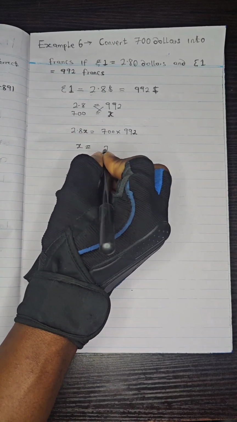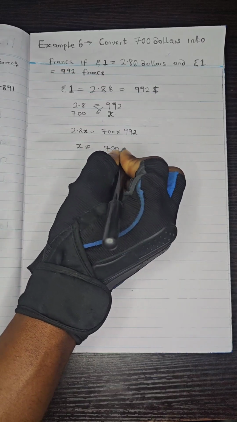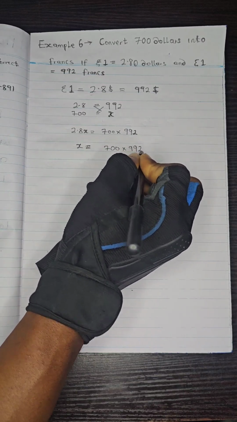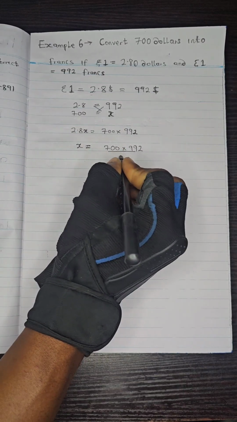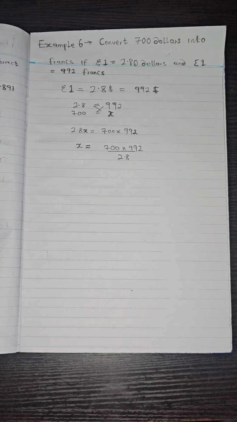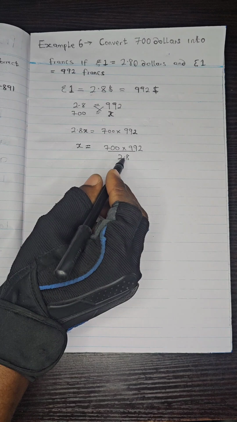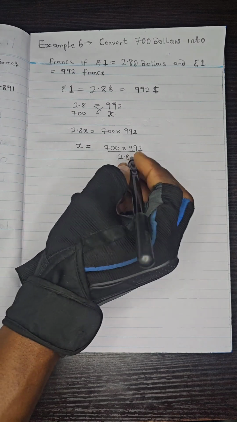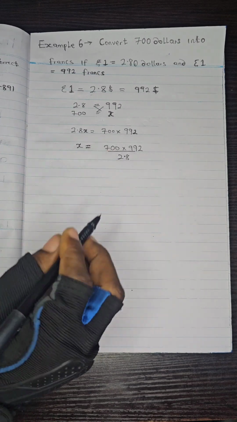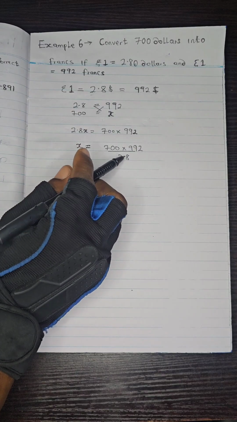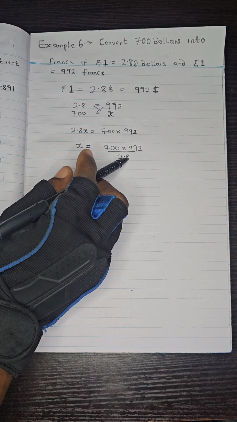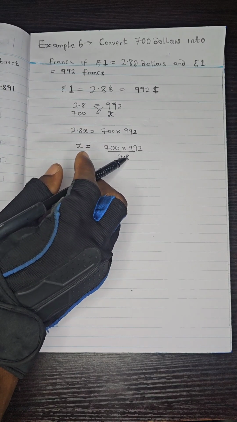So from here, when you make x the subject of the formula, you have 992 times 700, and this will now come under 2.8. And remember what I told you, when you are dividing a fraction, you make it a whole number. In this case, how do you make it a whole number? Only have one decimal place at the denominator; the numerator is okay.